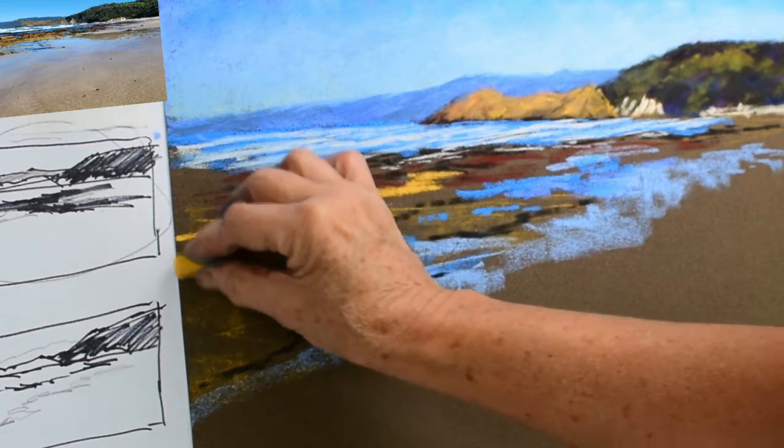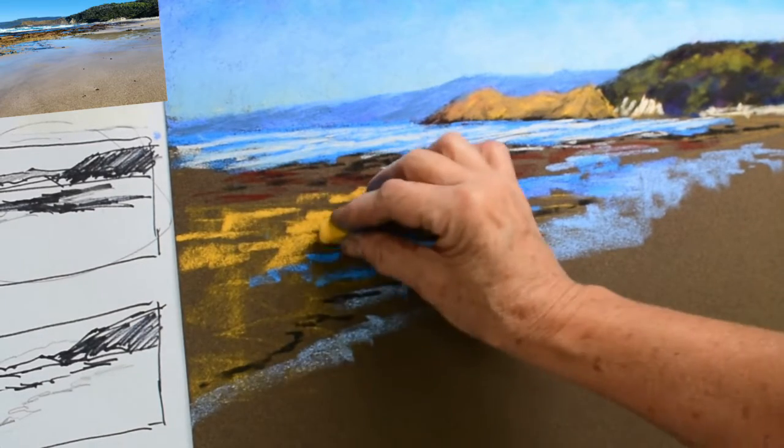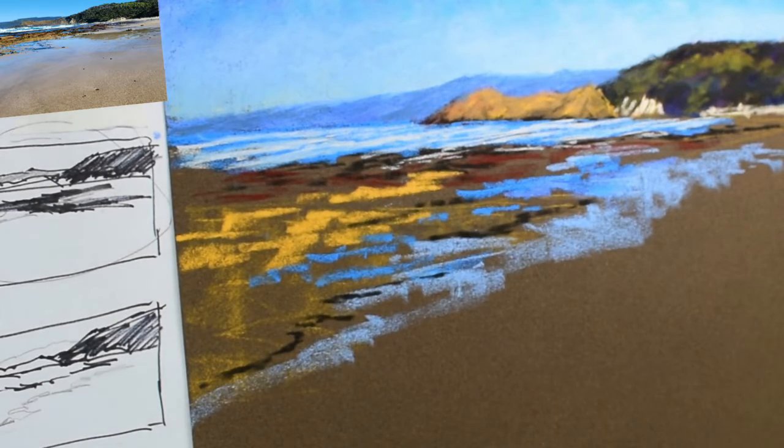It was kind of rocky areas, but with lovely lots of soft seaweeds coming in as well. So I want to try and get that colour of the seaweeds, which is kind of an olivey, ochre-y green.